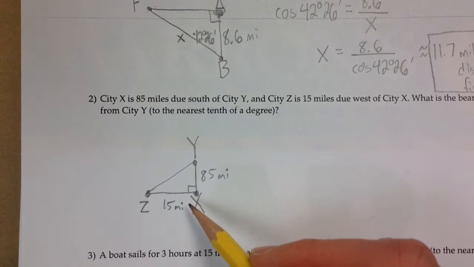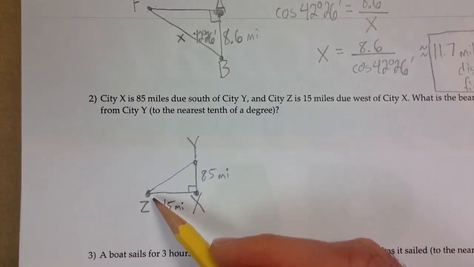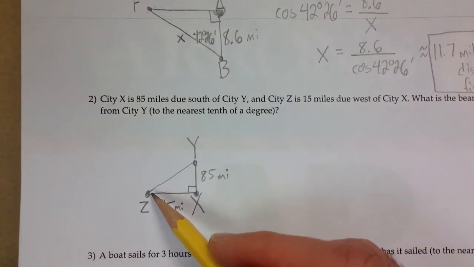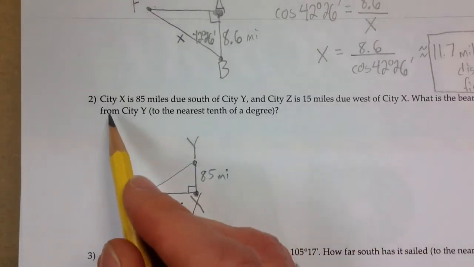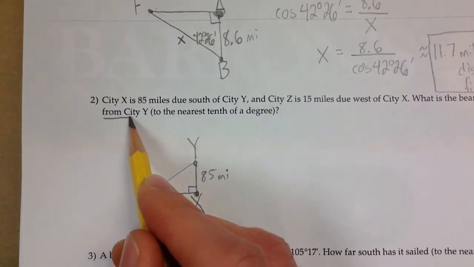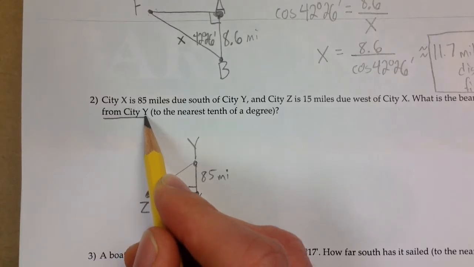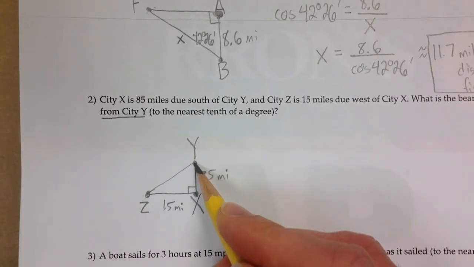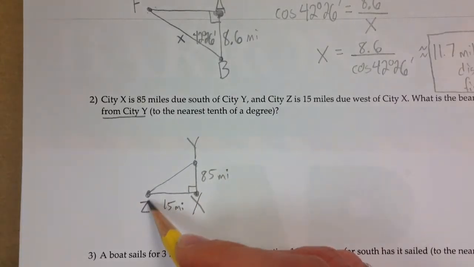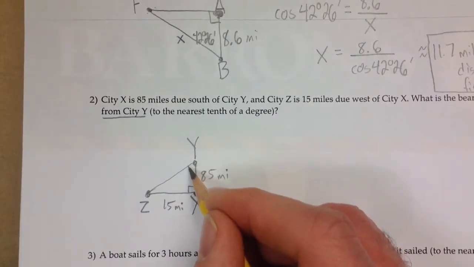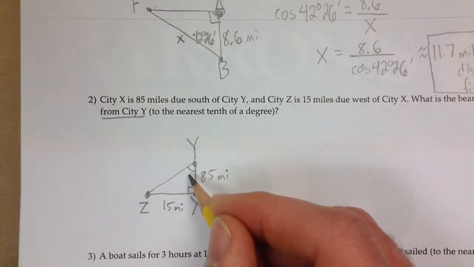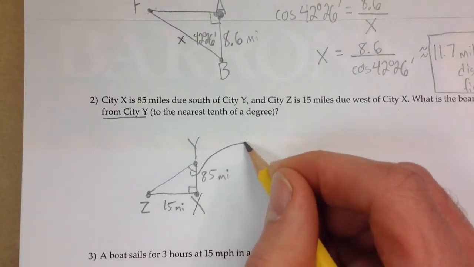We are interested in the bearing of city Z from city Y. So, Dominique, which angle here am I interested in? This one? Here is the hint. Look at the from clause. From city Y. That's your reference point. So you're at city Y, you're looking at city Z. So to help us find the answer, we need to find this angle here. You can call it angle Y. Okay. Thank you.